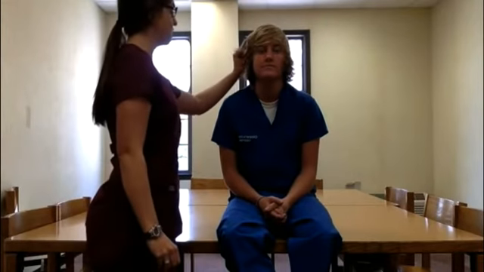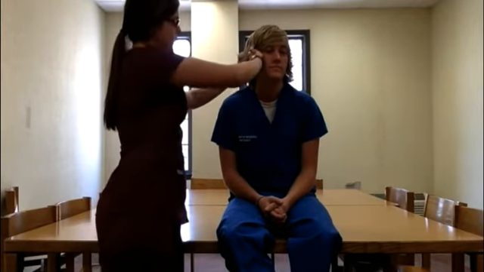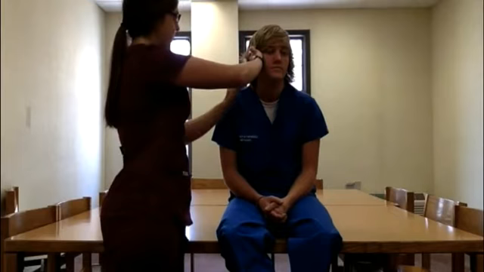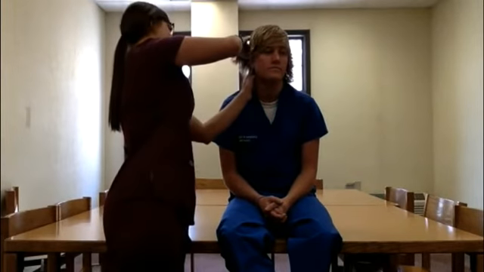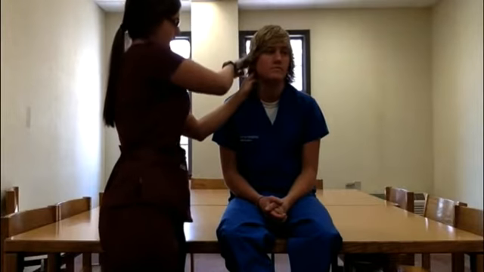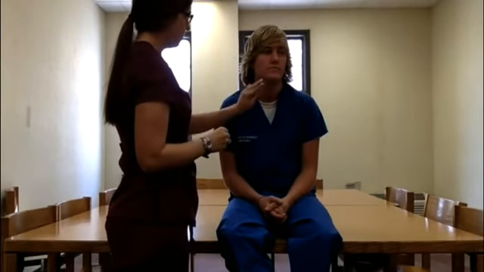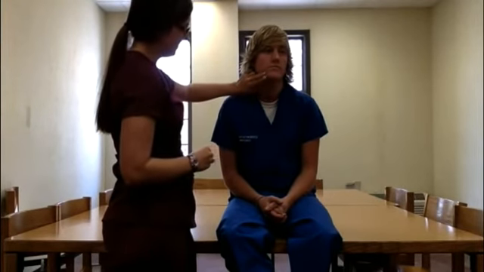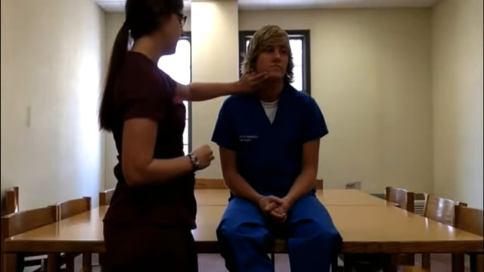Now I'm going to start with the lymphatics. What I'm going to do is locate the different lymph nodes in the body system. We're going to start by using the pads of my fingers. I'm going to do the pre-auricular, which is in front of the tragus of the ear. Then I'm going to move to the post-auricular, which is behind the ear. And then we have the facial, which is in this region, just using the pads of my fingers.